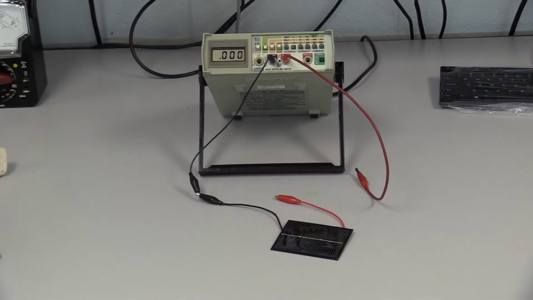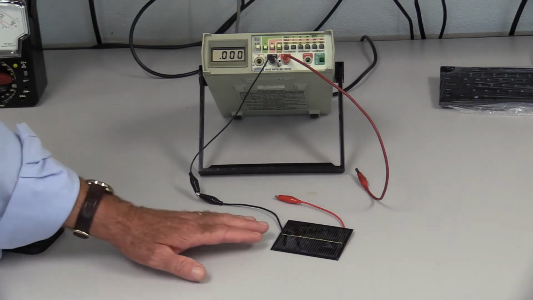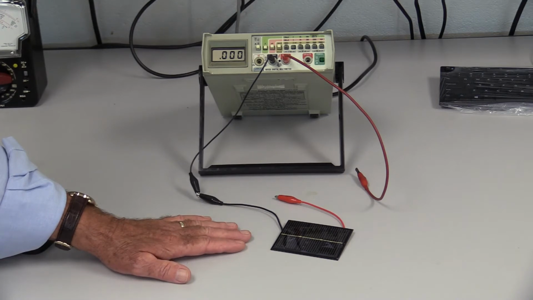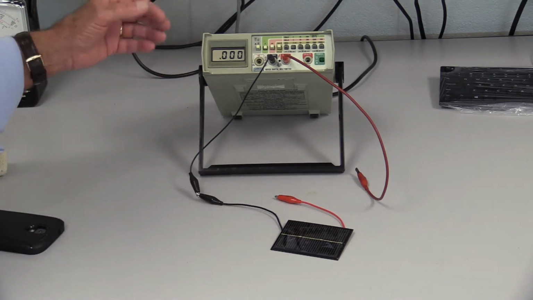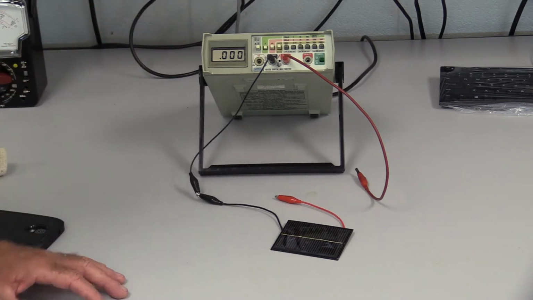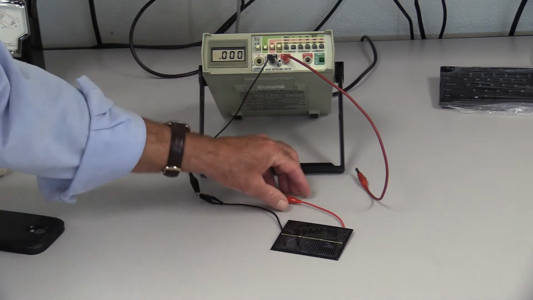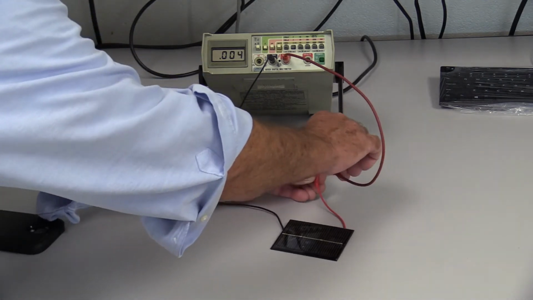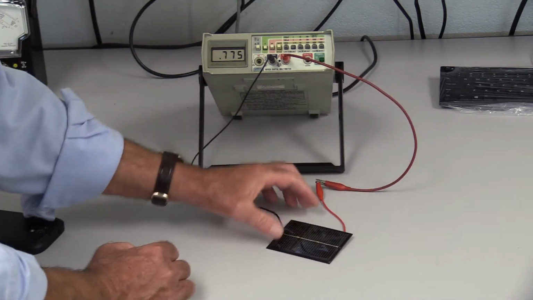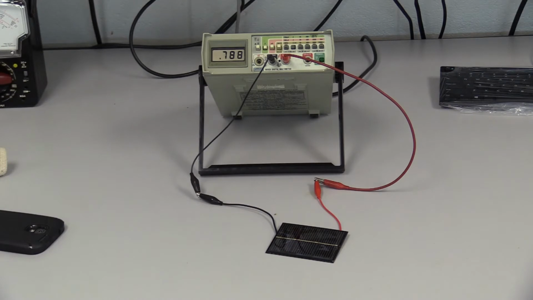So let's look at an example of the photovoltaic effect. Here we have what most people refer to as a solar cell, and I've had the solar cell, or the photovoltaic cell, connected to a voltmeter. When we connect the voltmeter to the output of the solar cell, we're getting approximately 0.79 volts with room light striking the photovoltaic cell.